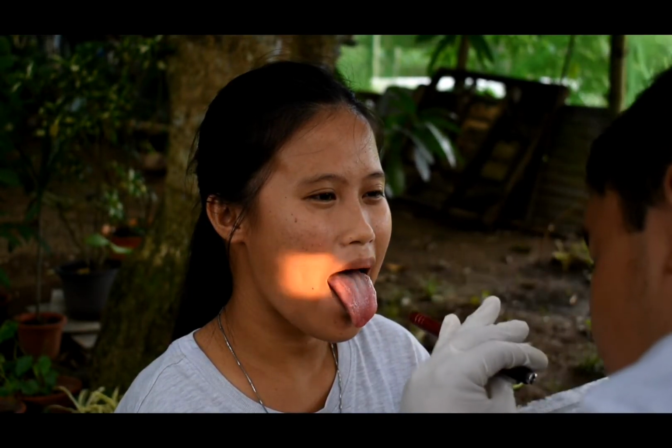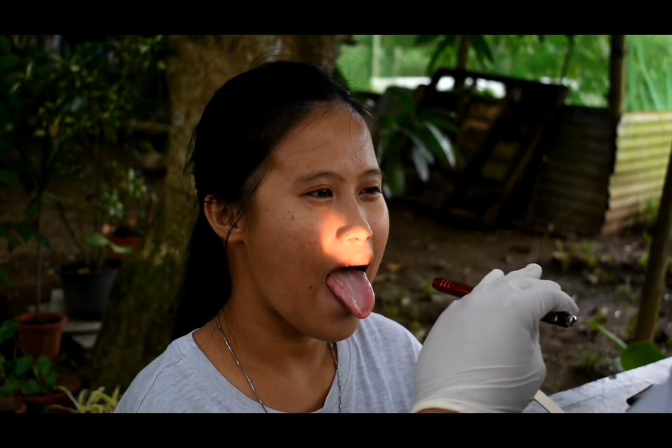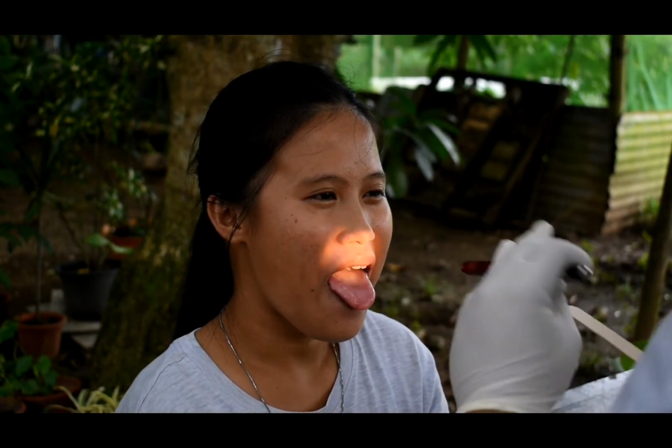Next, look at the teeth. Open wide. There are some cavities but not a lot. It is normal to see some cavities. Next is to look at the tonsils. The tonsils are way back. Stick out your tongue. And the tonsils are normal.